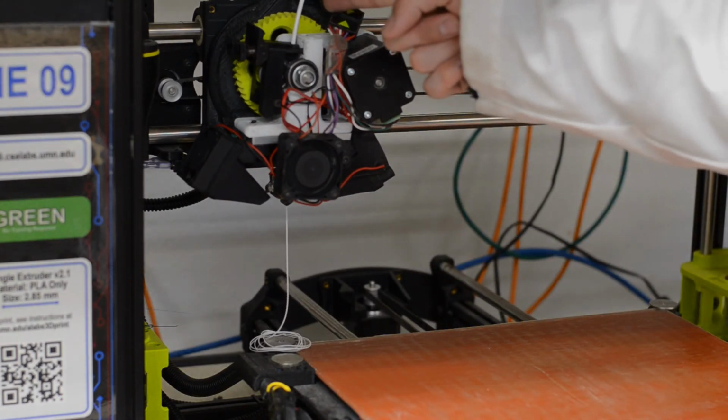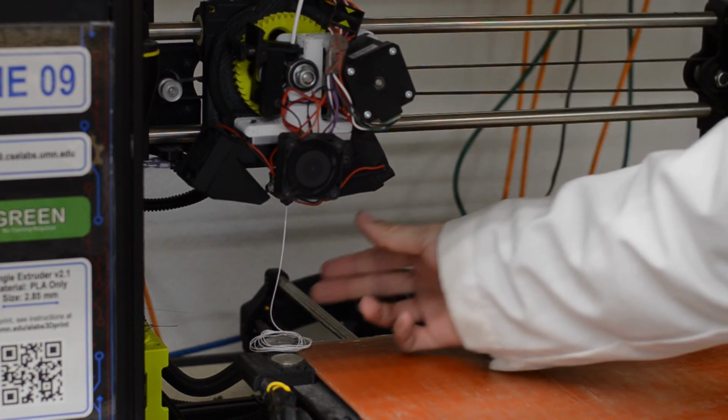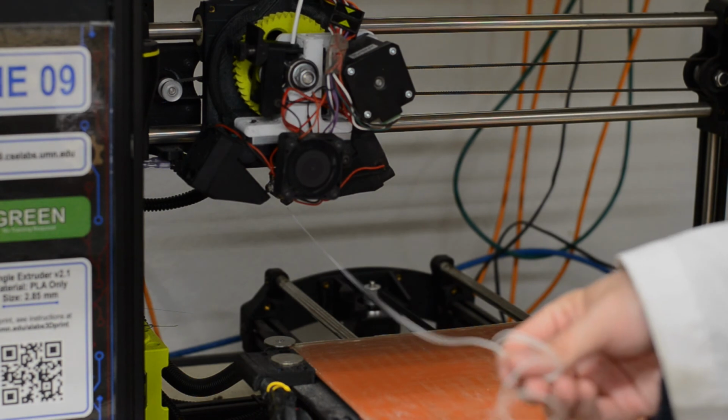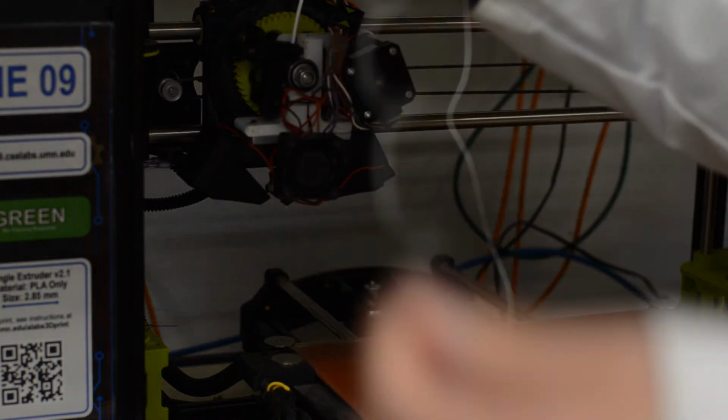Here you can see that the filament is extruding out the front of the nozzle due to the extruder setting. And you want to make sure that the color has completely changed over to the color that you're using. The previous one was gray.